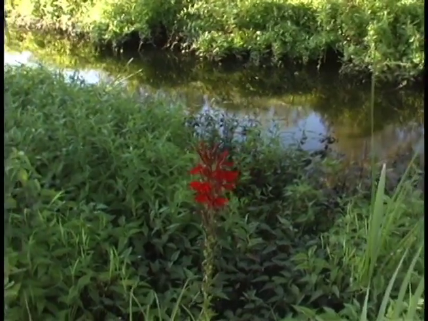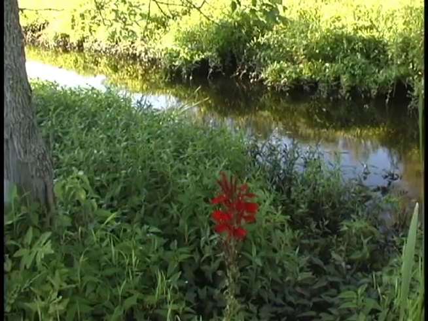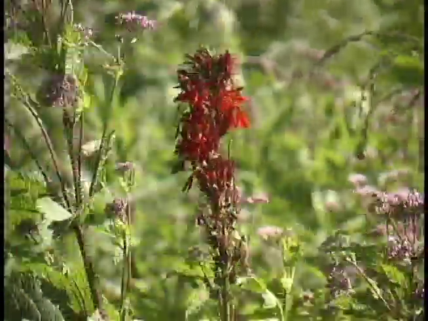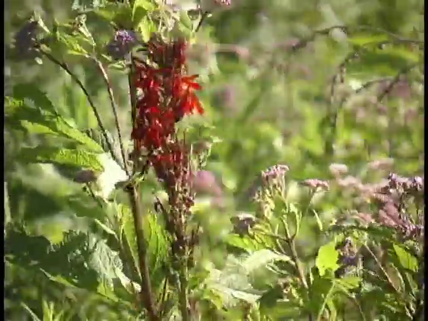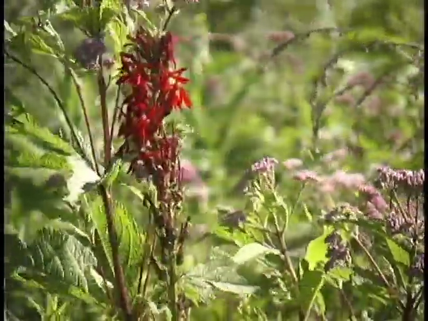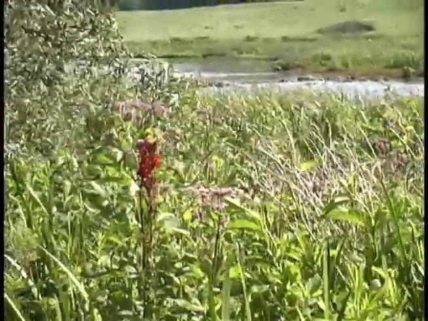Hummingbirds pollinate this elegant flower. Bees and other insects are unable to navigate its complex tubular blossoms. The cardinal flower blooms well into late summer before fading into the rusty red-green backdrop of early autumn in the wetland.